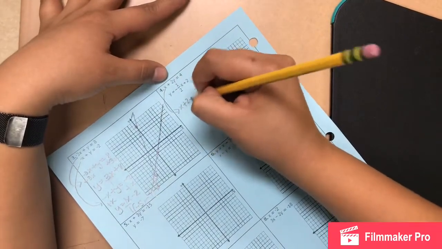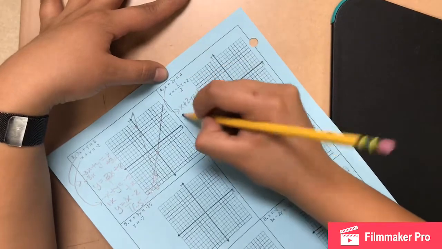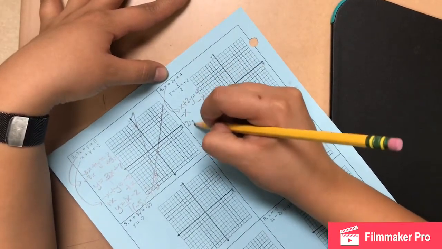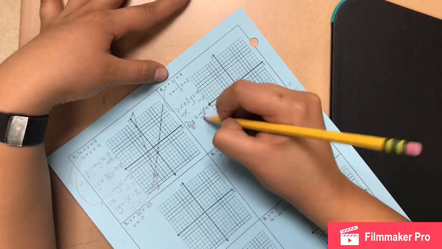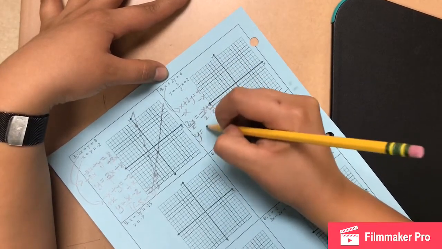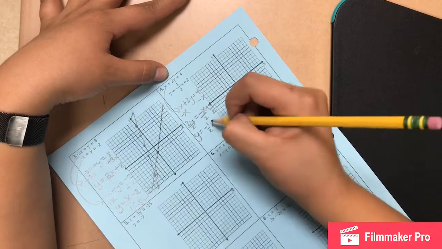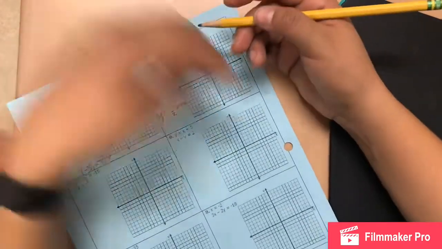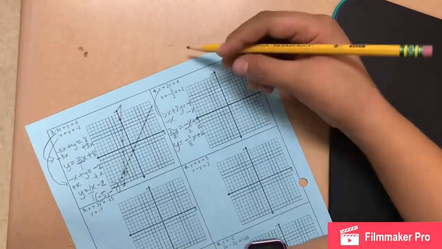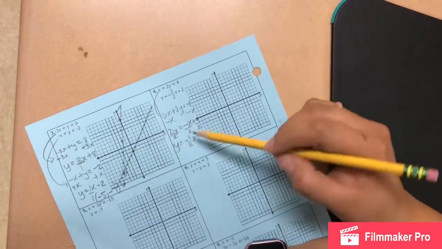x plus 2y equals 4. So I'm going to subtract x first. Negative x plus 4, divide by 2 to everything. So y equals negative 1/2 x plus 2. Now that I have it in slope-intercept form, okay, we're going to graph the first one. So this one was our first one.